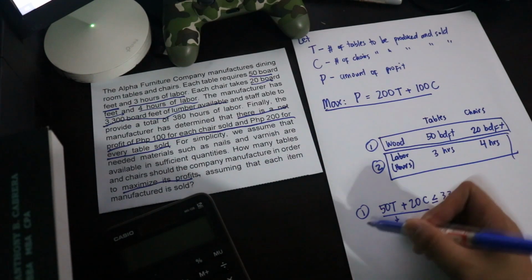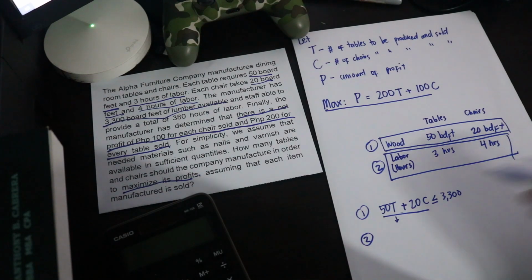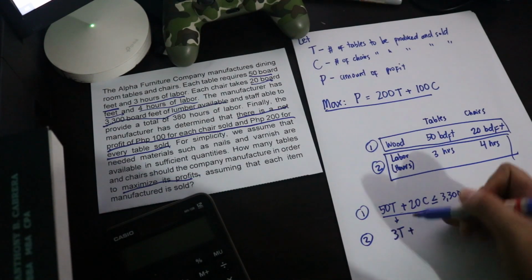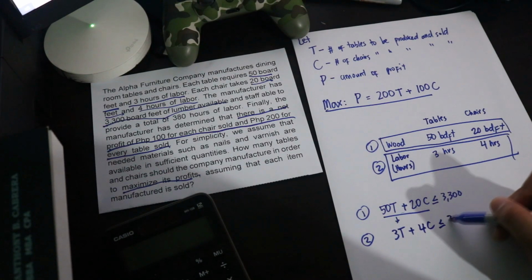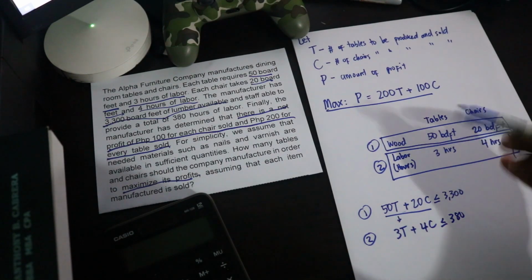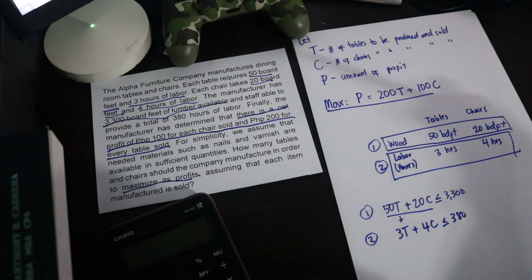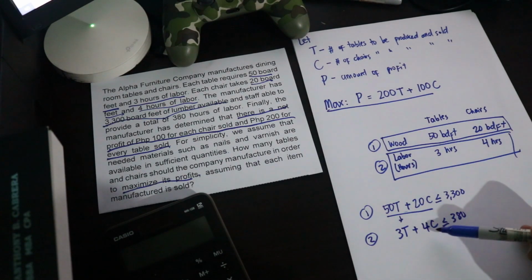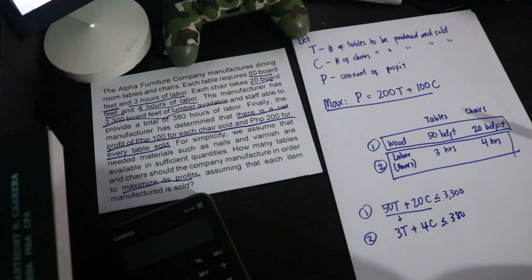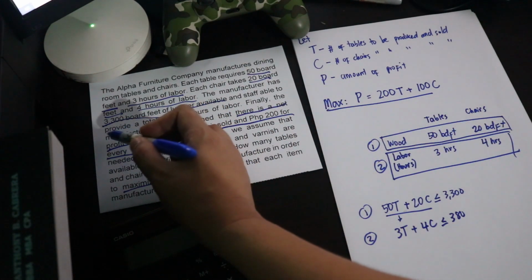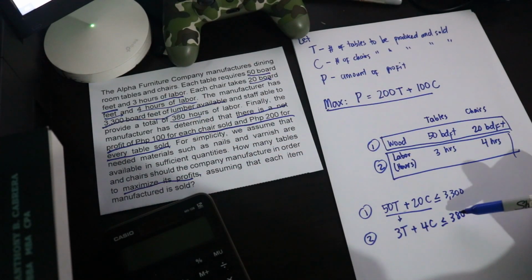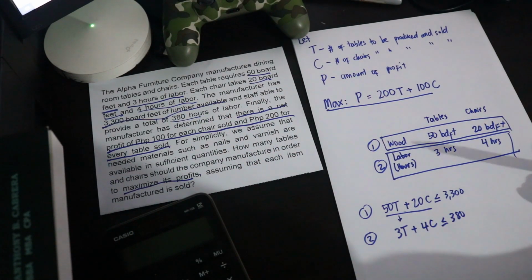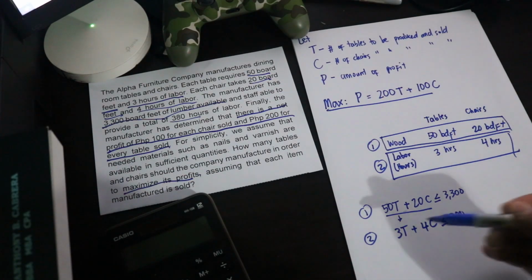The second constraint would be 3t plus 4c is less than or equal to 380. For every table, we will be using up 3 labor hours. For every chair produced, we will be using up 4 labor hours. But the total available hours is 380 only. So we must not exceed 380 labor hours.